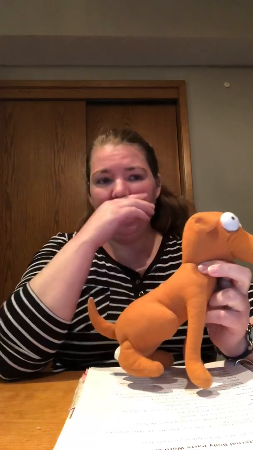So the shoulder is the most proximal joint on the forelimb. Then we have back here again in the hind limb, the stifle joint. So the formal definition here is the femorotibial joint. This bone here would be the femur. This one is the tibia and fibula. So the femorotibial joint is here.